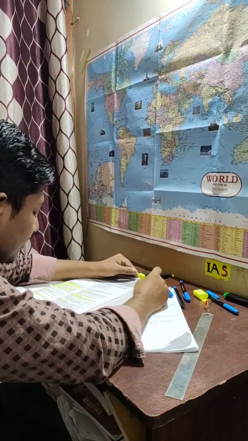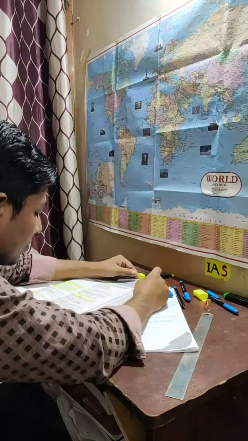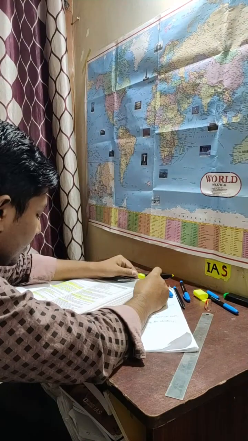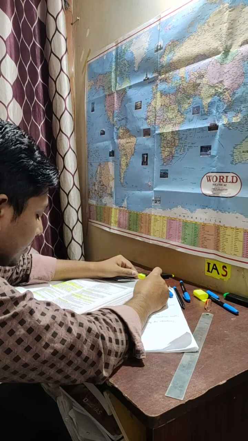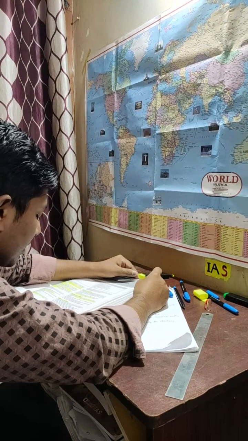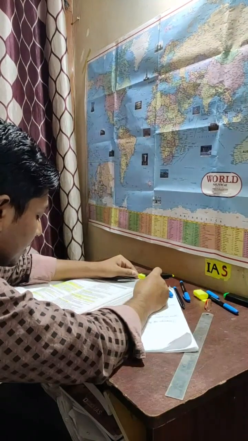Charter Act of 1853. The legislative and executive functions of the Governor General's Council were separated for the first time. A separate Governor General's Legislative Council, or the Indian Central Legislative Council, was established.